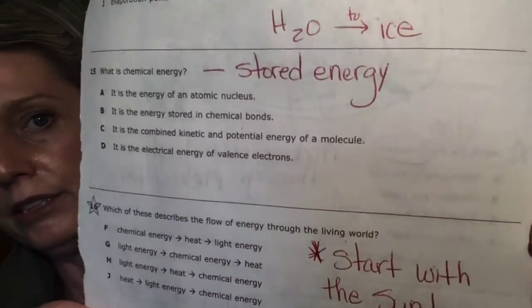Number 16, it's asking you to describe the flow of energy through something as living. Remember that any time that you show transfer of energy through a living system, if it's living, it must start with the producer, and the producer must have sunlight. So make sure on number 16 that you start with the sun. Without the sun, we have absolutely no life.